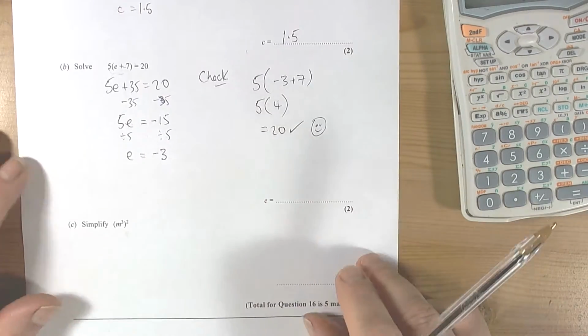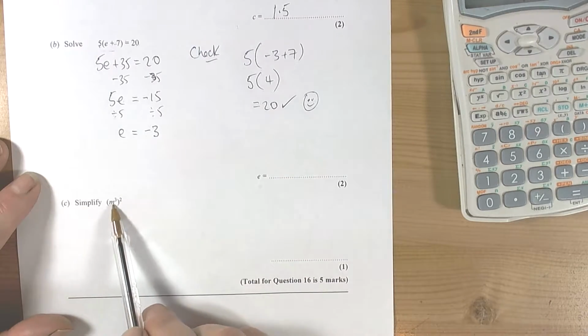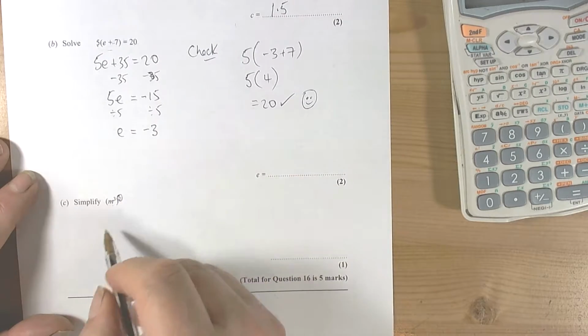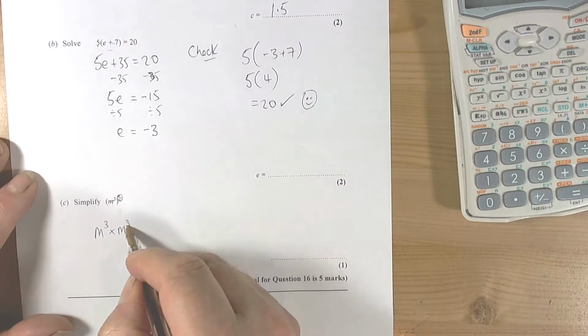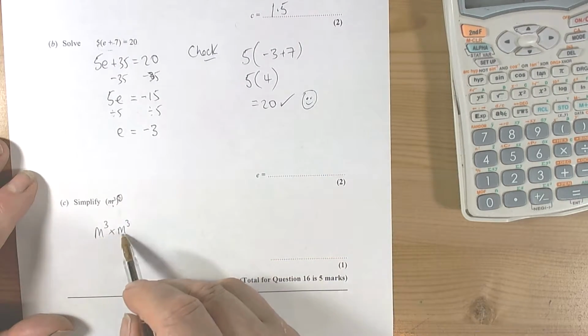The last part of this is a little bit of use of the indices rules. It says simplify m cubed squared. So there's lots of ways of doing this. If we remember what squaring means, then it means you times the same thing by itself. So we've got m cubed being squared, so it's m cubed times m cubed.